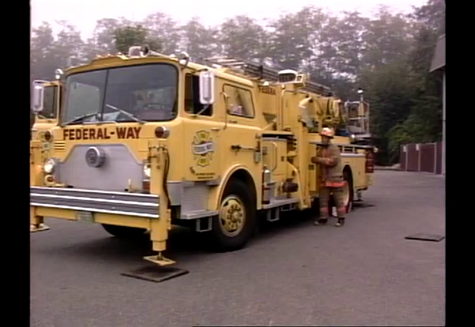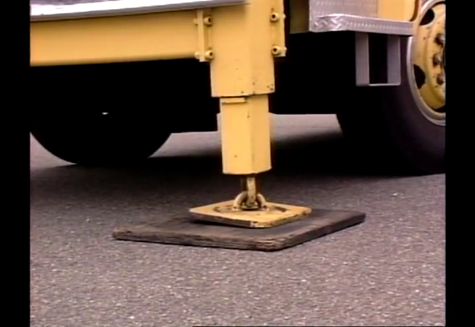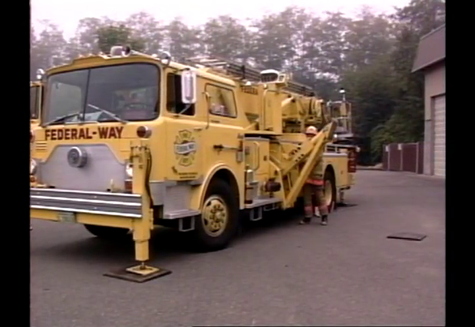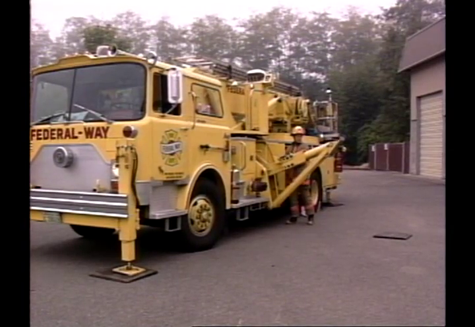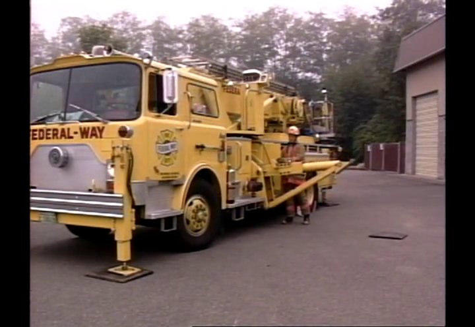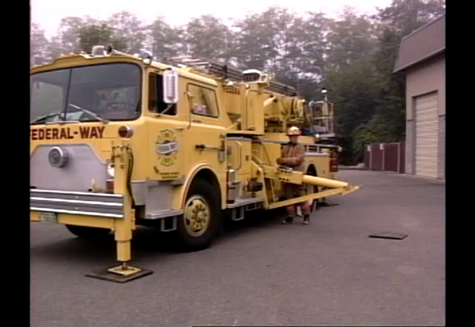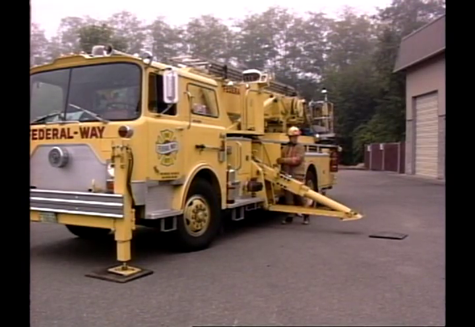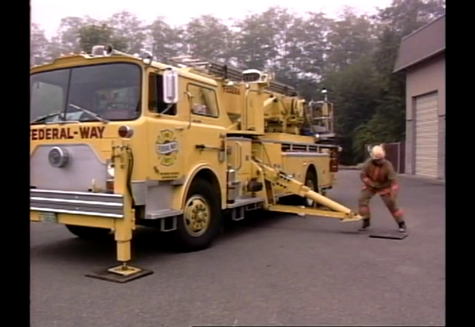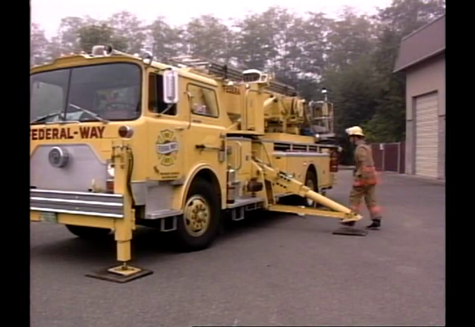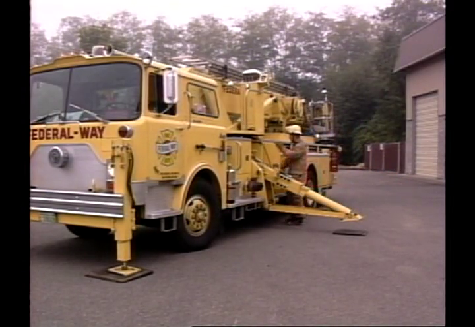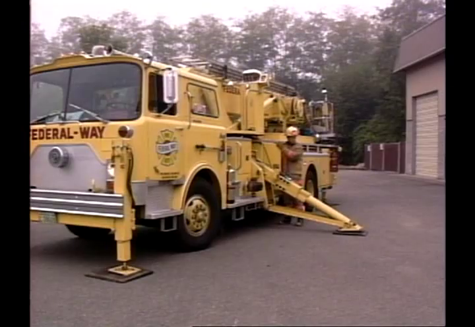Fulcrum type or straight down stabilizers are operated in much the same way as the box type stabilizers. The primary difference is that these stabilizers must be deployed in the fully extended position. Also, when you set the foot plates for fulcrum type or straight down stabilizers, you need to extend the legs to within a few inches of the ground before placing the foot plates into position.